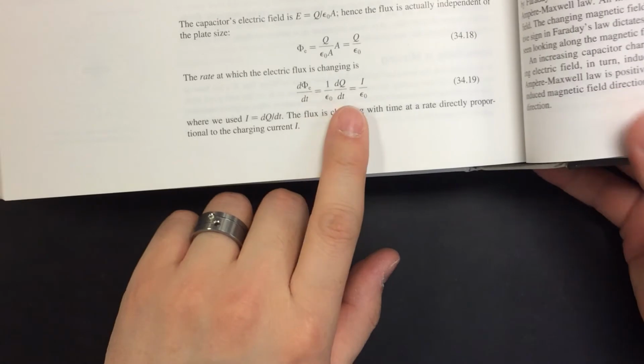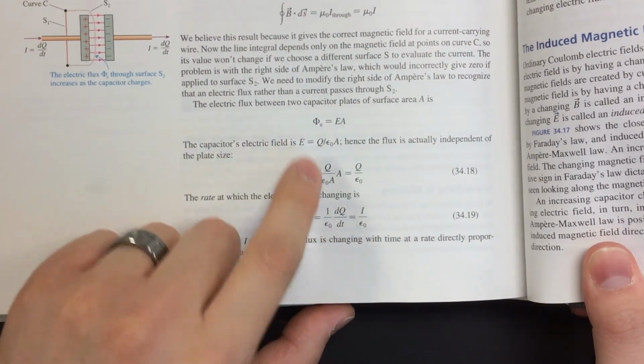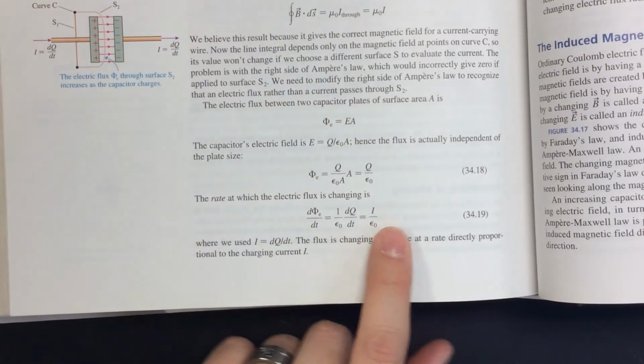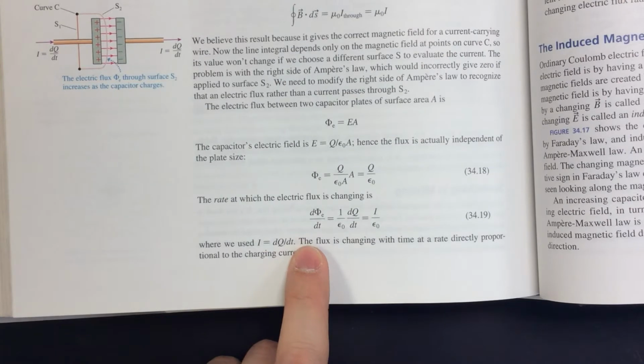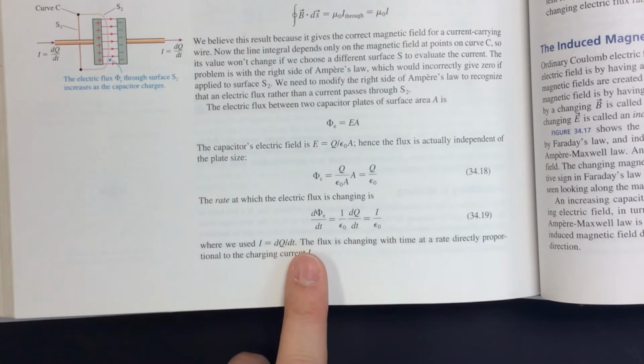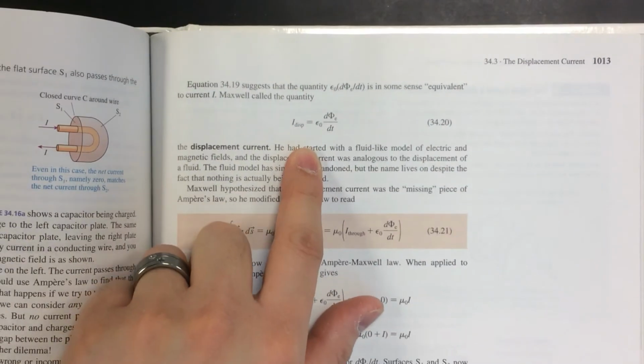If you go through some of the math, essentially they find an equivalence between the current and the rate at which the electric field is changing. There's this relationship between current and changing electric field, and we generalize that and call it a displacement current.